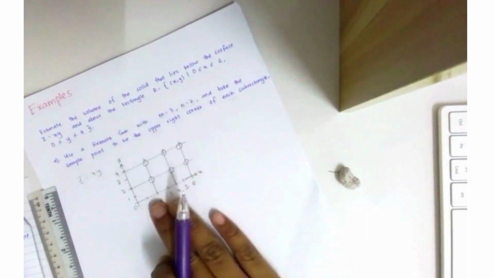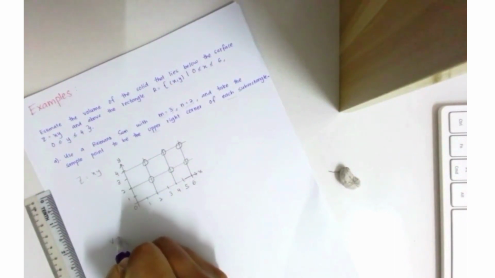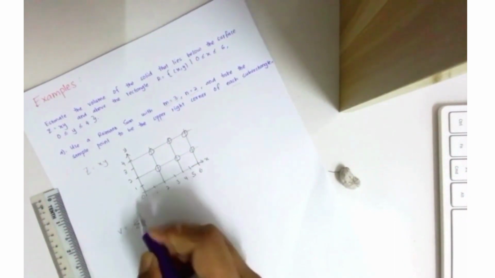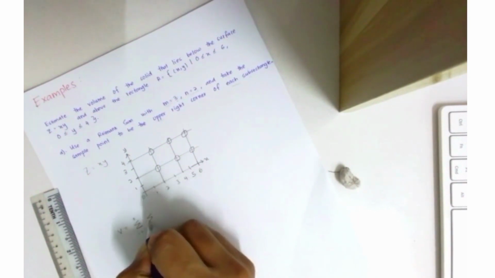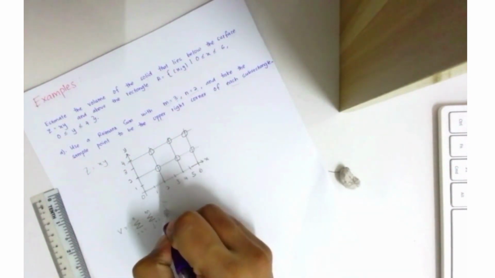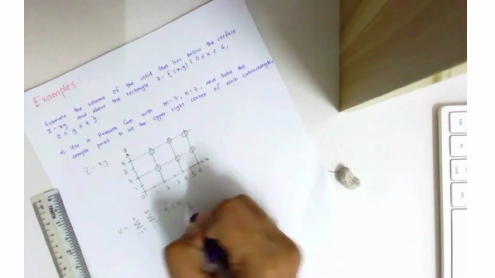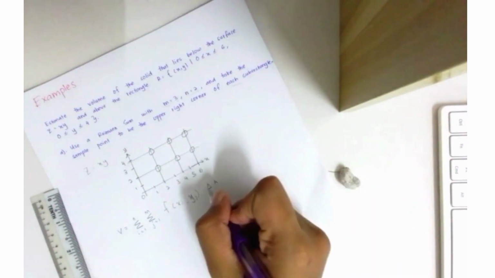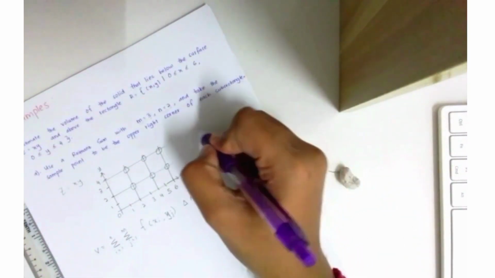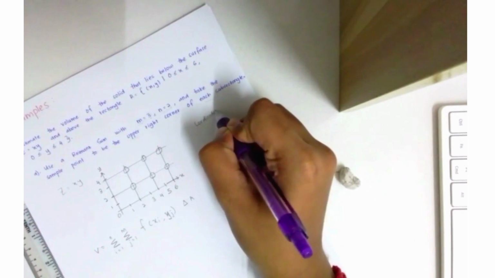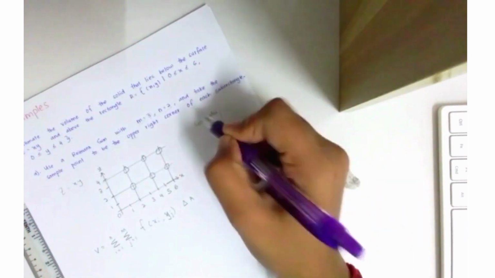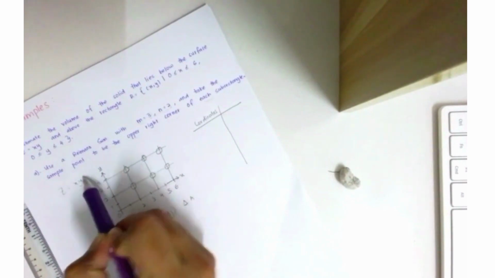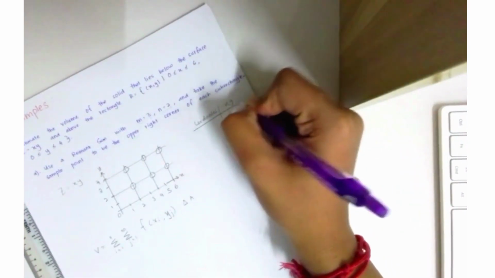From this solution, we can use this formula to find the volume: the summation from i equals 1 to n, summation from j equals 1 to m, of the function f(xi, yj) times delta A. To make it easier, first we take all the coordinate points of this graph, and then we take our function, which is x times y.